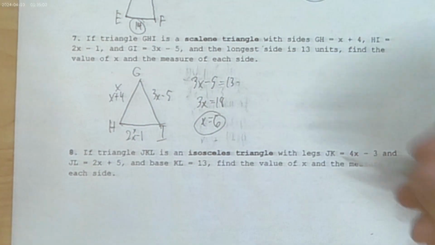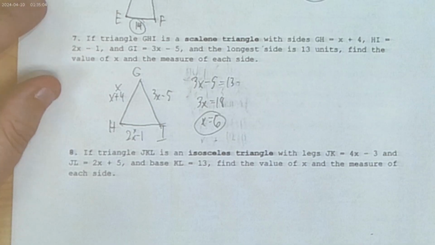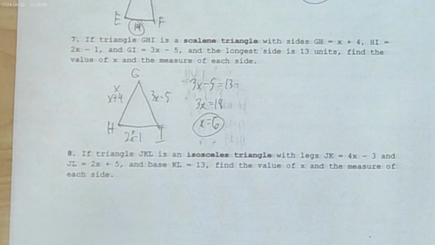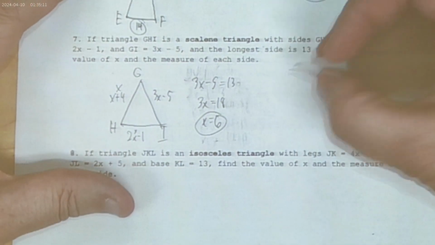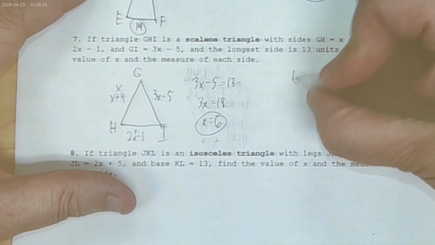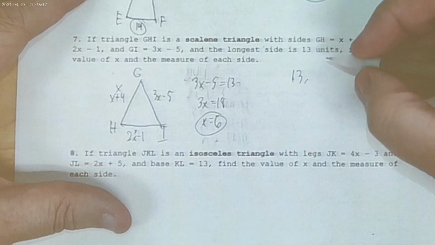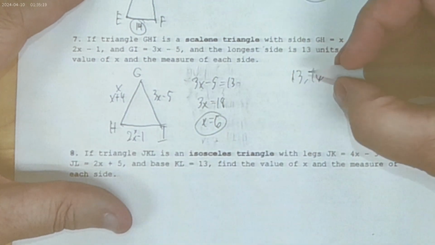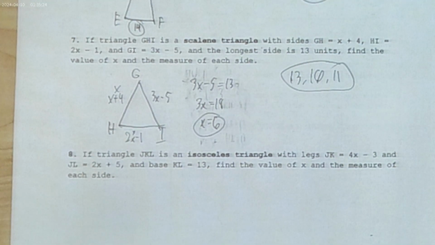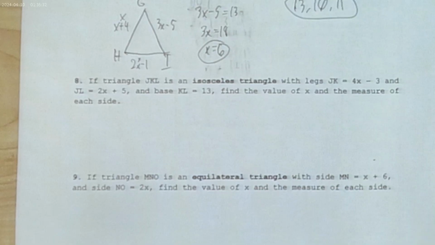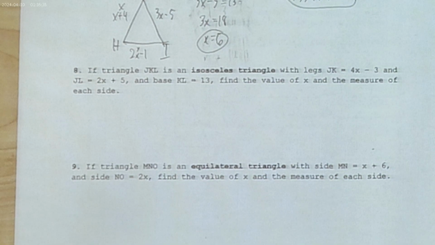I can appreciate a challenge every now and then. Let's go through each of the sides. We have a side that's 13, a side that's 10, and a side that's 11. Those are the three sides. I'm perfectly happy leaving it that way. If you all can come up with that answer, then by George, I'll buy you hot chocolate. I was going to buy you something else, but then I remembered you're in 9th grade.